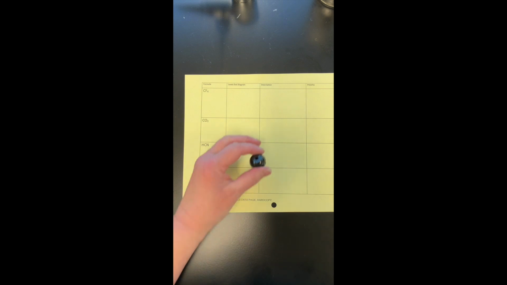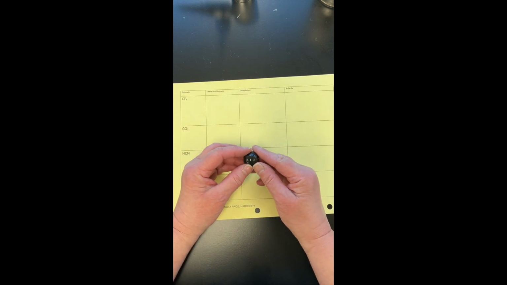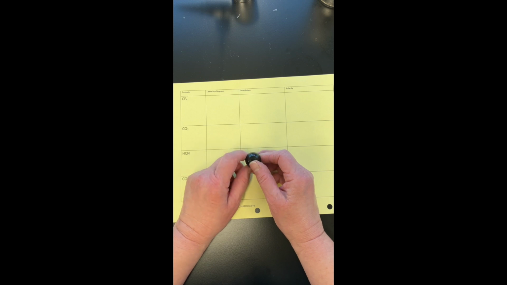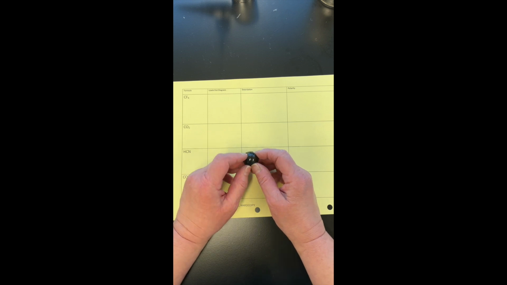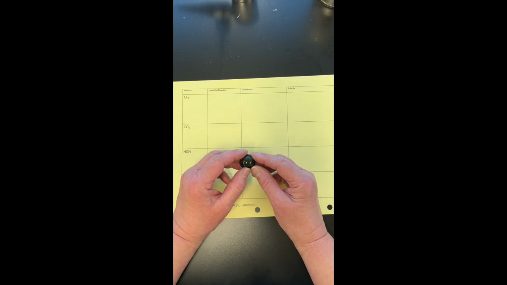And then finally, we have carbon dioxide. Well, I'm going to tell you right now, before you even start doing this on your own, that carbon dioxide is an exception. You have already read about exceptions to the octet, and this is one of them, okay? And unfortunately, because of this, we actually cannot use the VSEPR models to show us this type of molecule, because this is going to be a coordinate covalent bond.